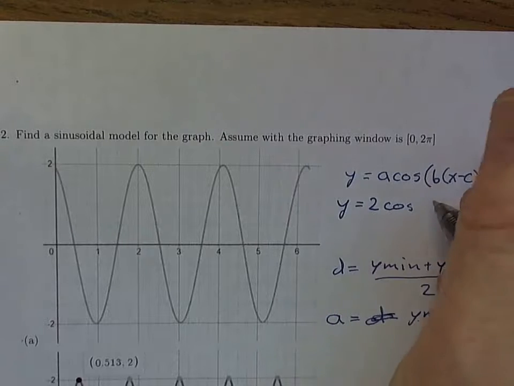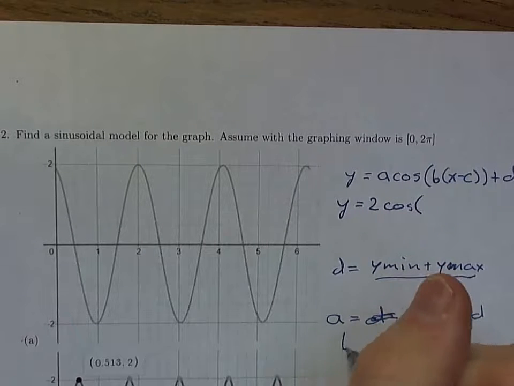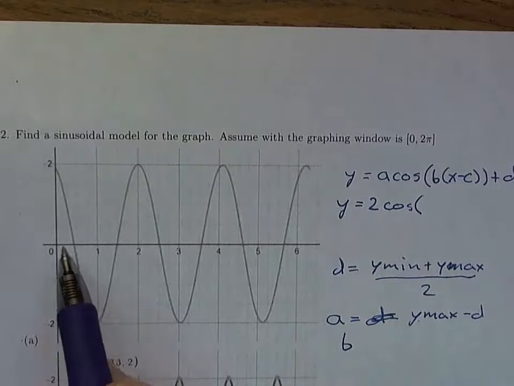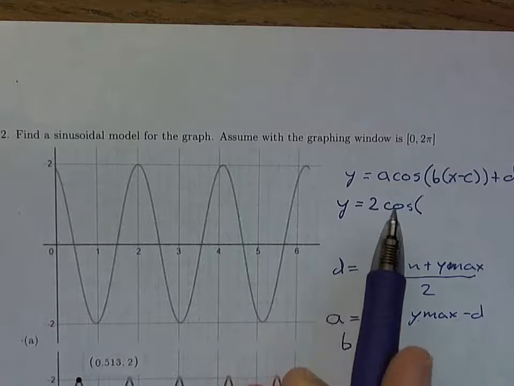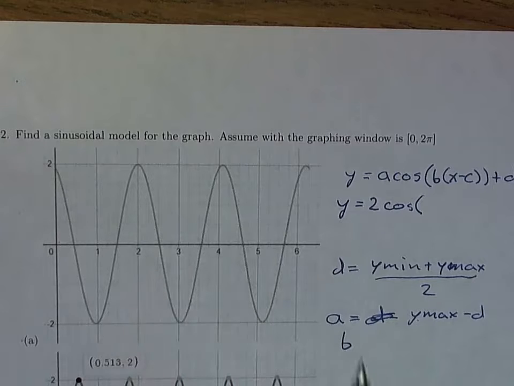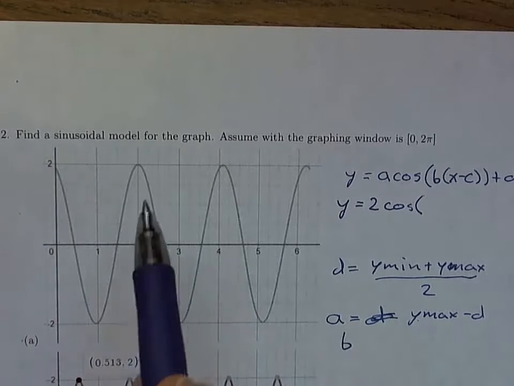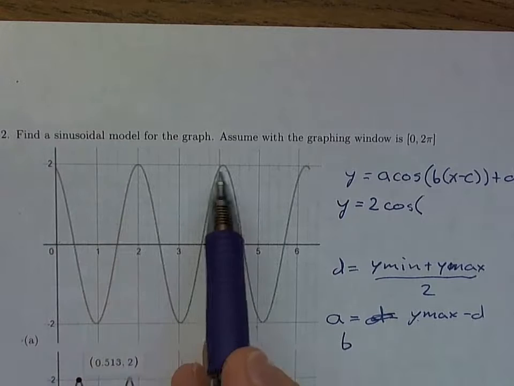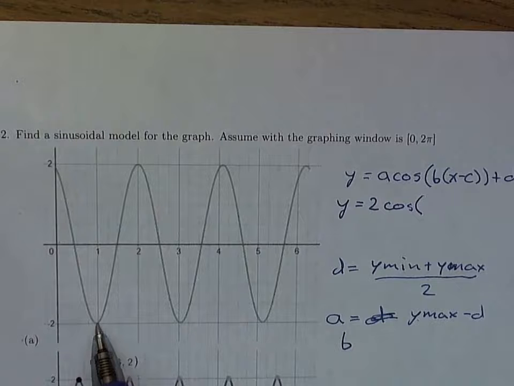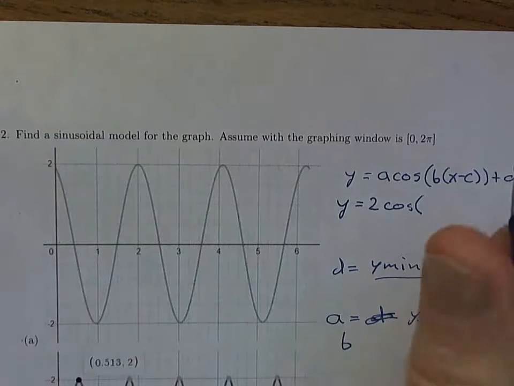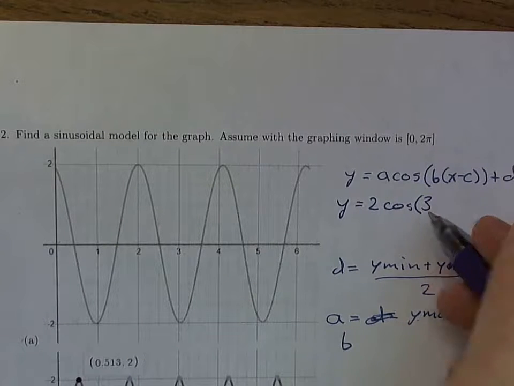We've got 2 cosine. Now, as far as b goes, since we're looking at an interval between 0 and 2 pi, since I said that up here, you can just see how many cycles go through between 0 and 2 pi. You can find that just by counting the high points. See, there's 1, 2, 3. Or down here, you could count the low points. 1, 2, 3. That tells you how many cycles there are in a 2 pi interval. In this case, there are 3, so b is 3.